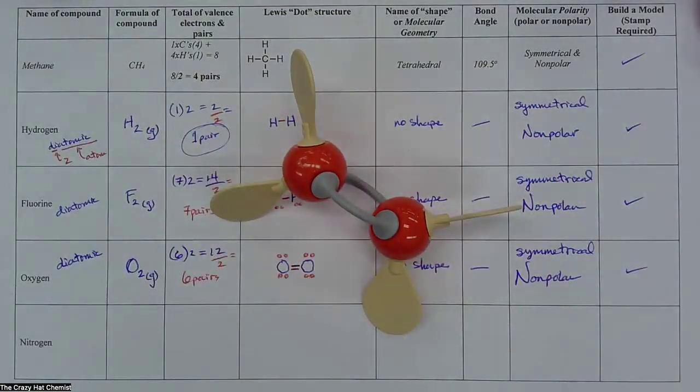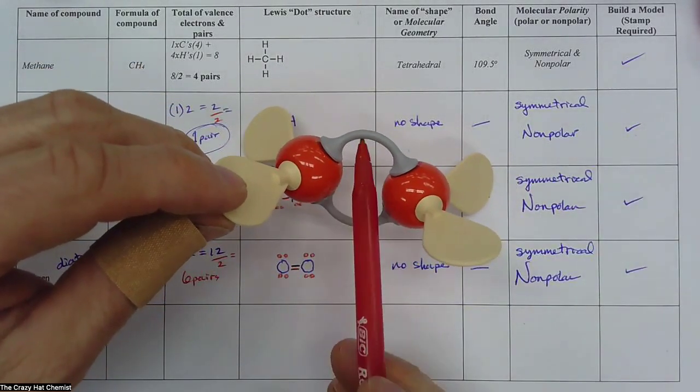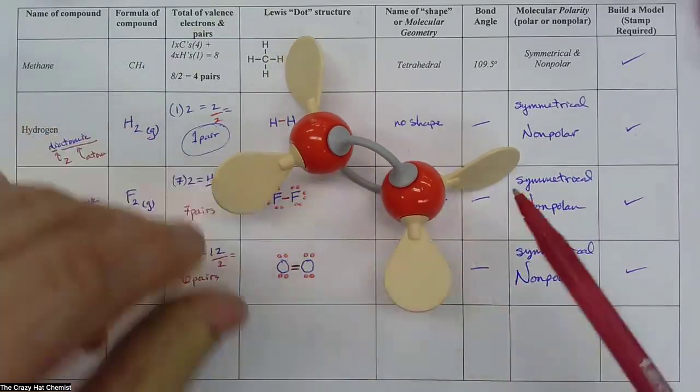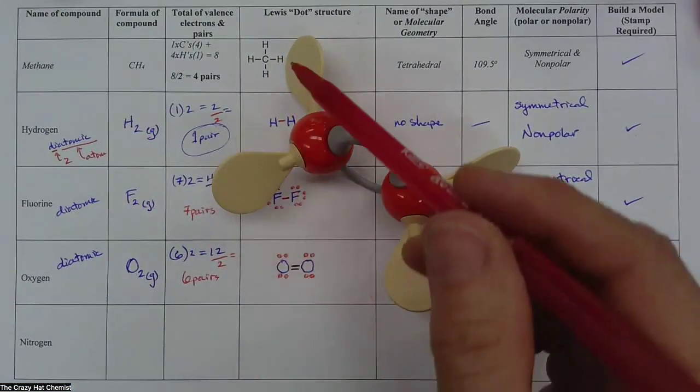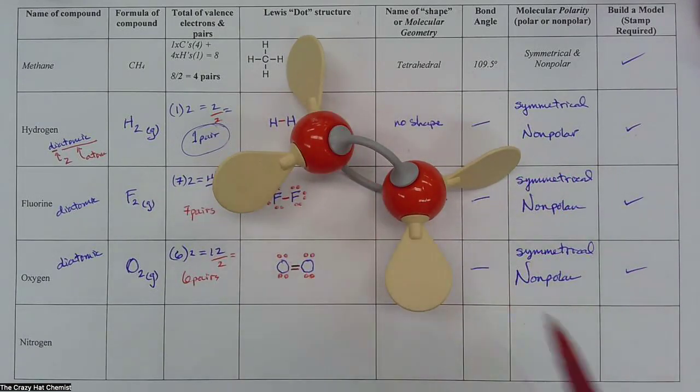Now, that looks perfect. So what do I have here? I have my double bond in the middle here. This is a double bond. I got my 2 oxygens, and I've got my 4 lone pairs of electrons, 2 on each oxygen. All right, that is my model for this. And you can see that it's symmetrical and most certainly nonpolar. That's a beautiful thing.